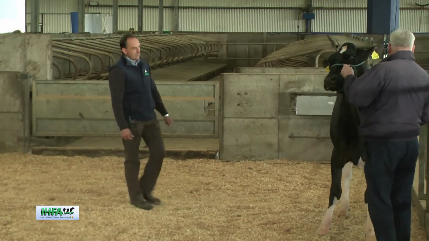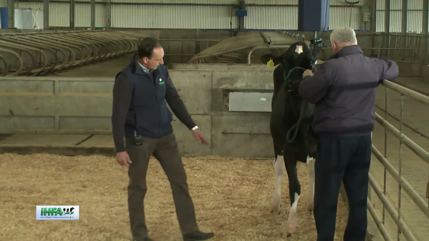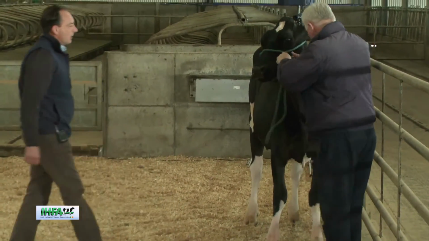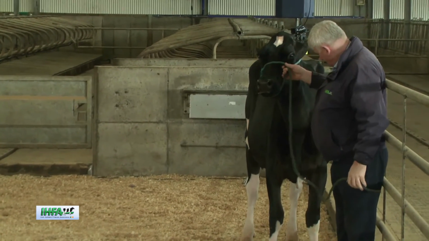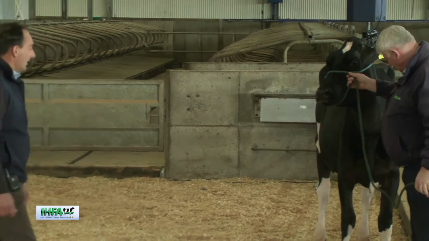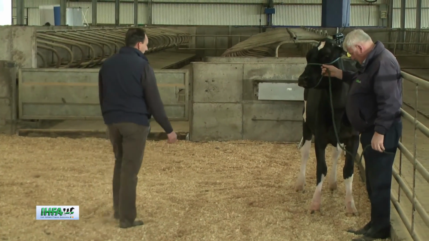The next area we look at is the chest width, and the chest width is scored just at the top of the front legs, the width here. So if you can put an A4 refill pad between the front legs, the animal is a 9 on chest width. So that is the chest width score.